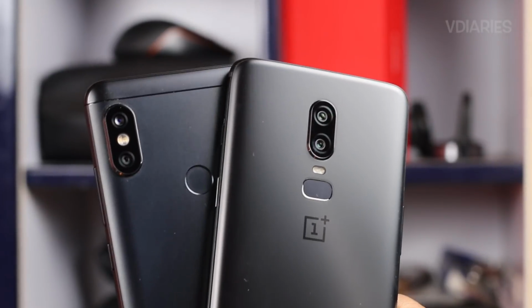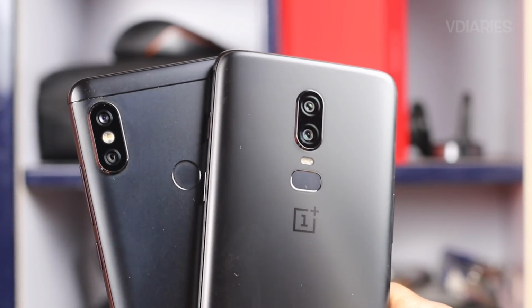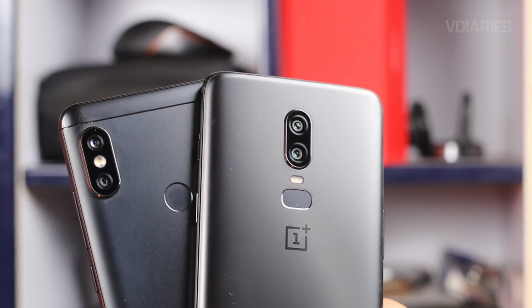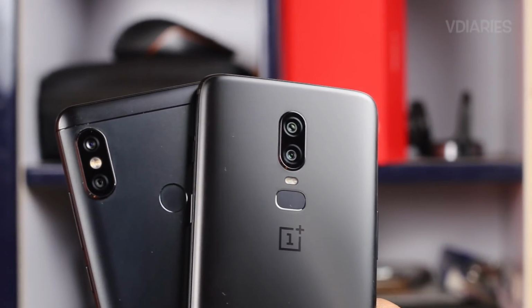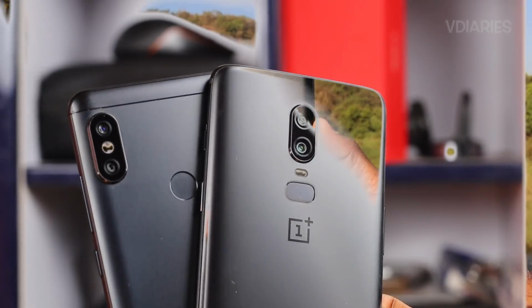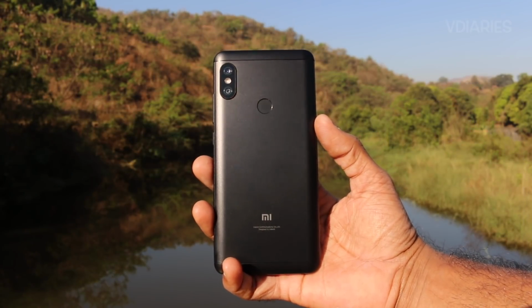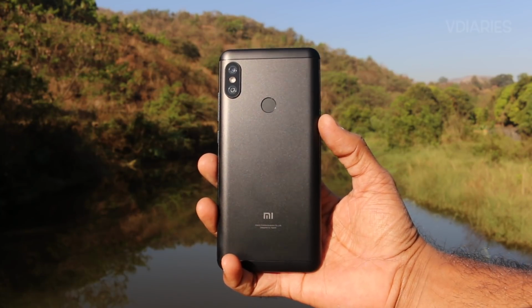So the conclusion, considering only the camera results, the OnePlus 6 has a better output. It has 4K and super slow-mo options, which don't seem to be there on Note 5 Pro. But in most of the areas, the Note 5 Pro gave a tough competition. But again, if you compare the pricing, the Note 5 Pro can save you lots and lots of money.